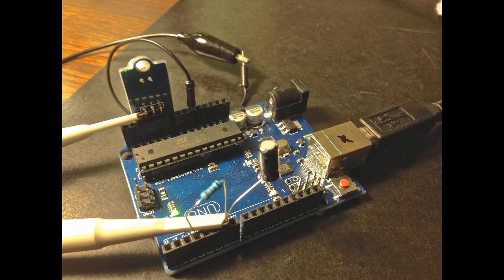Here you see the setup in the flesh. On this side, this is the setup for the reference voltage. So here we have the resistor and this is the capacitor. Over here, the breakout board of the microphone is put into the analog pins A0, A1 and A2.